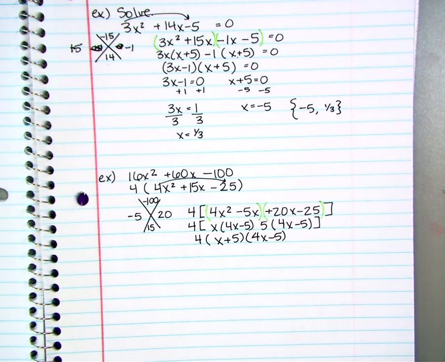And so very similar to factoring when a is 1, same process. So should be pretty straightforward.